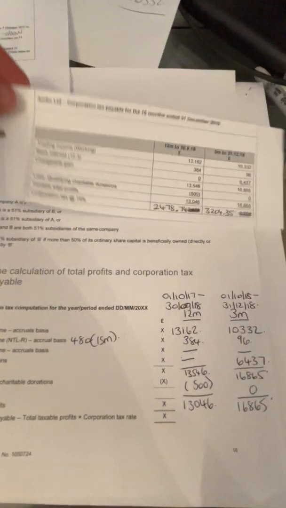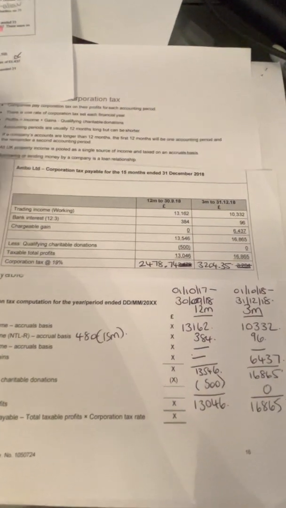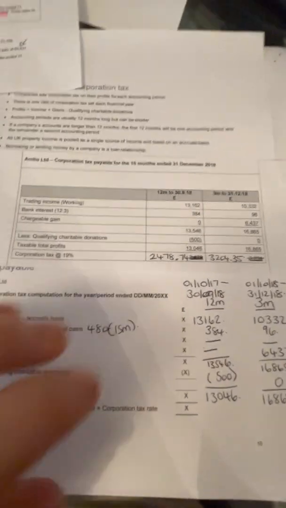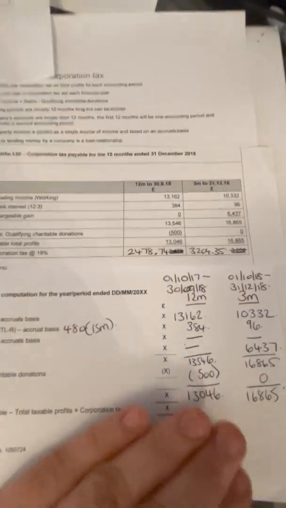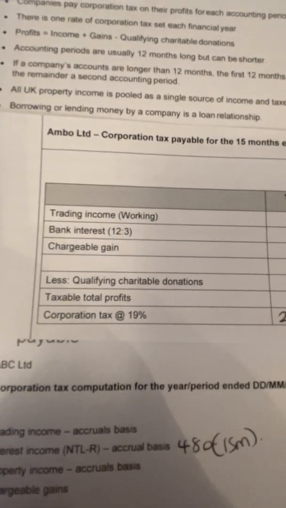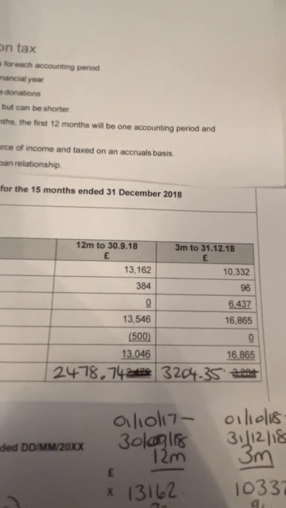So this is actually the answer but typed up, but I wanted to show you how I would use this to help me make my answer. So as you can see there, same titles as what we've used, same figures.